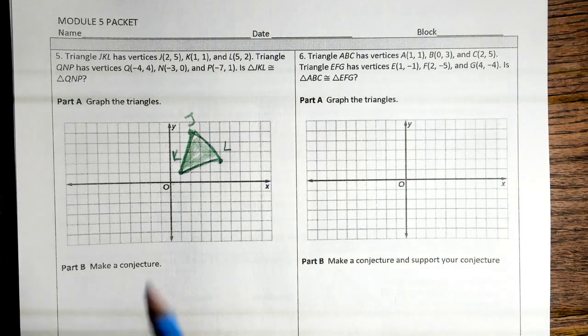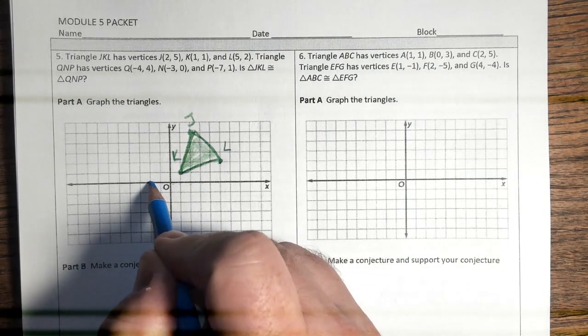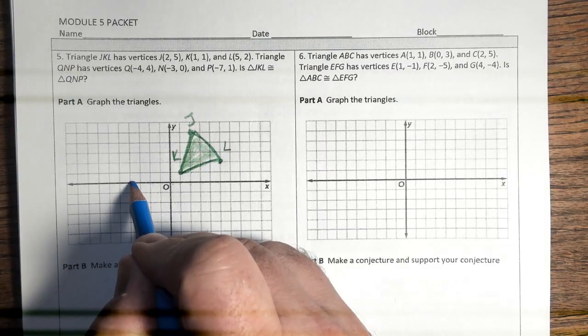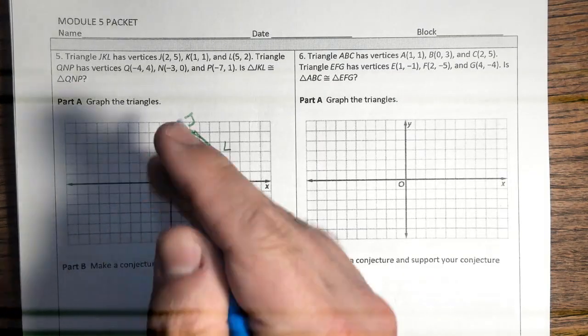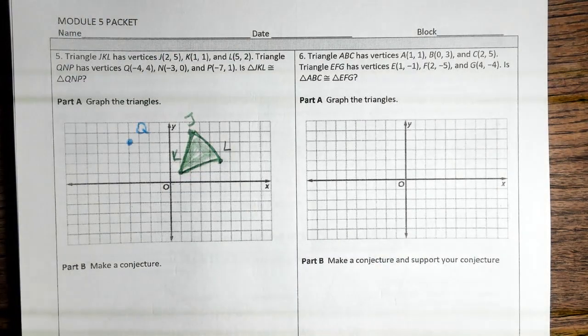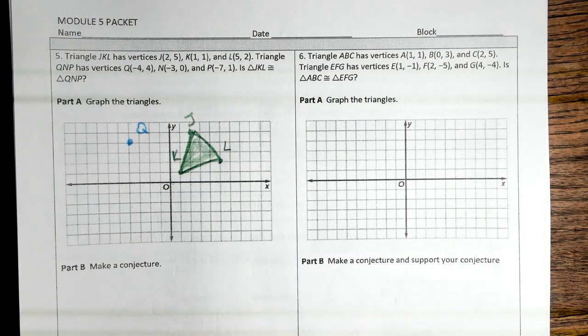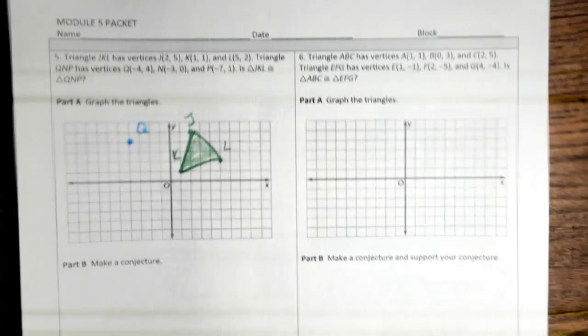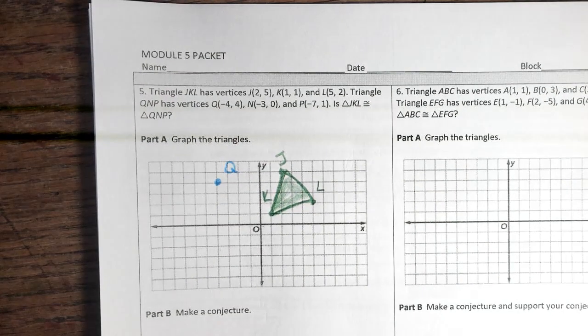So Q is at -4, 1, 2, 3, 4, +4, 1, 2, 3, 4.